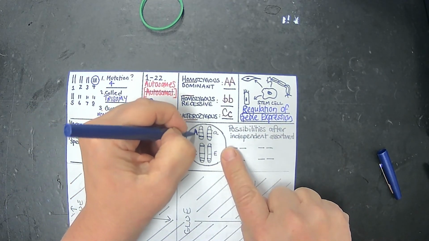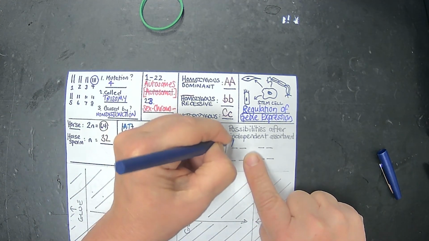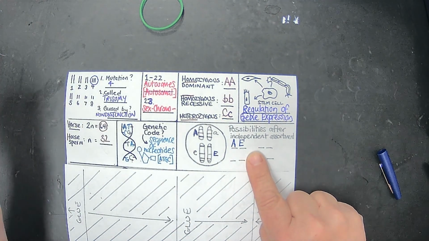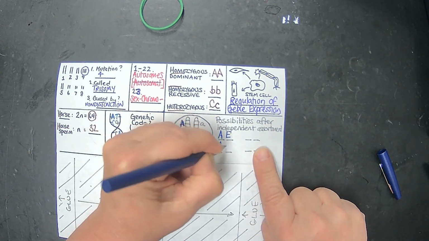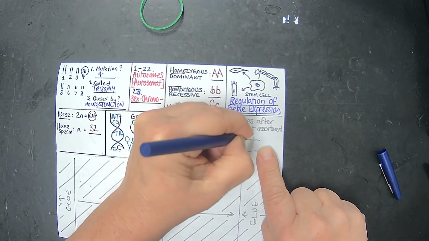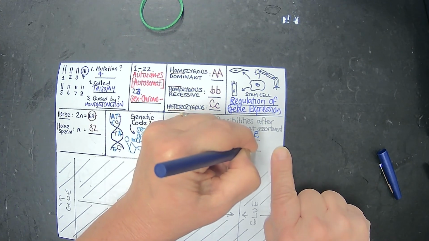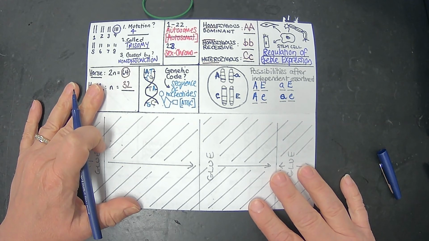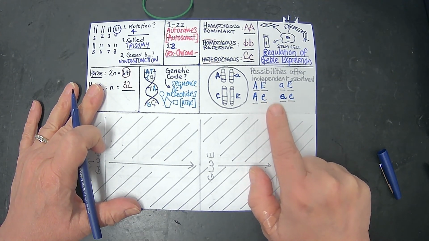So if that's a big A, I have to have one from up here and one from down here. So big A could go with a big E. That's one option. But a big A could also go with a little e, couldn't it? Or I could have a little a and a big E. Or a little a and a little e. Okay? That is independent assortment. And if you can do that, you can do any dihybrid cross that there is.